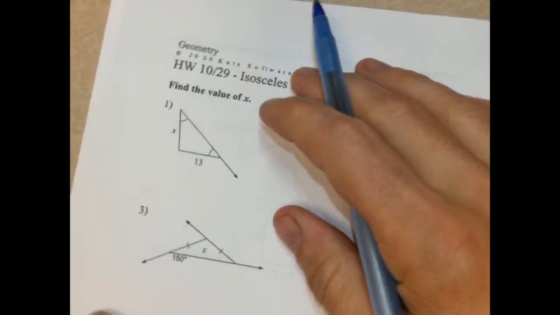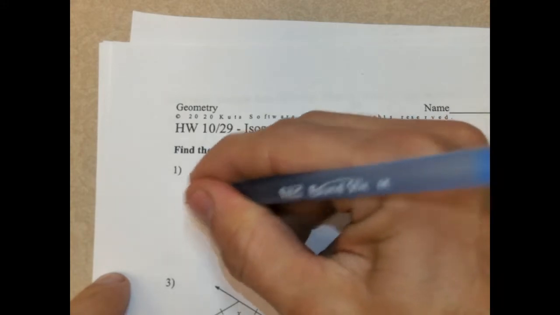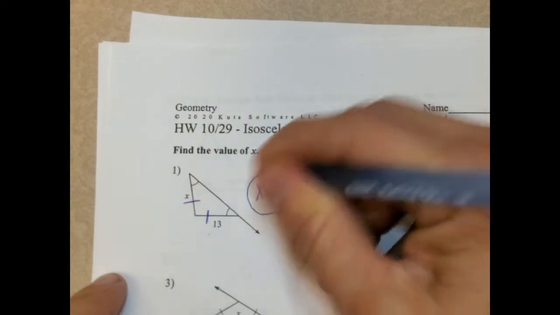This is an isosceles triangle. We can tell because we have two base angles that are the same. Therefore, these are the same. So x is equal to 13.